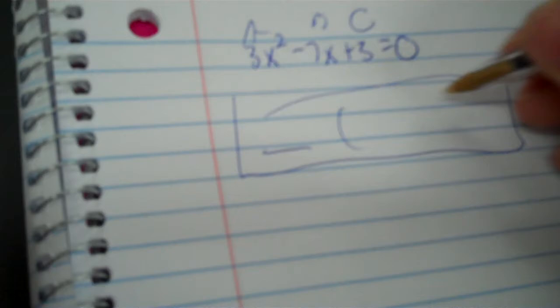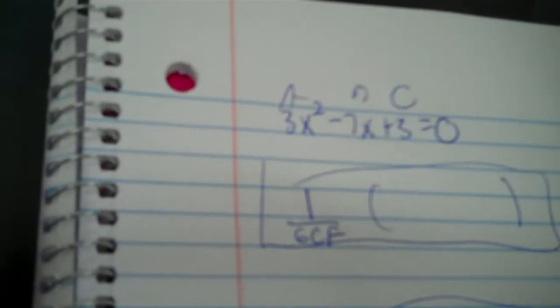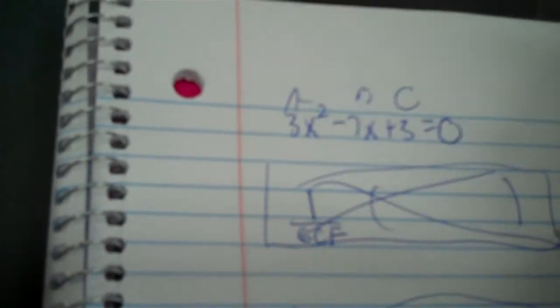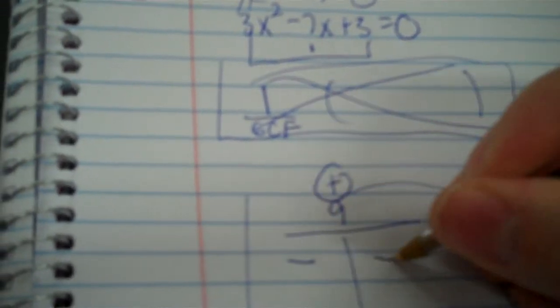Okay, there's two solutions to that, okay? And you got an A, a B, and a C again. GCF of 3, 7, and 3 would be 1. Then you wouldn't be able to, so 1 would be stupid to do. Okay, 3 times 3, that is 9, positive 9. Negative times negative, we're trying to add to get to negative 7.